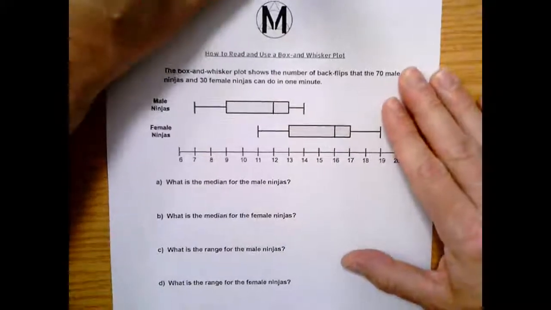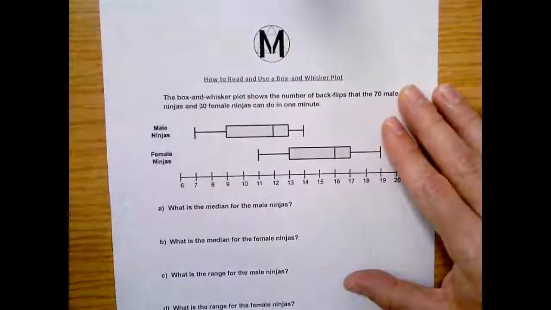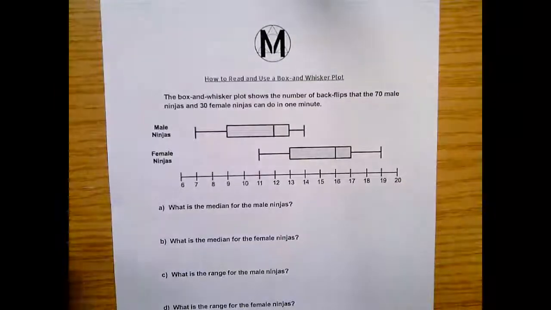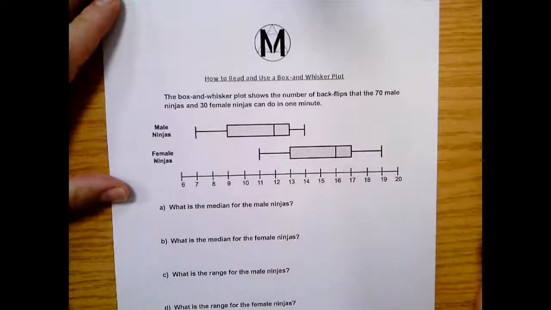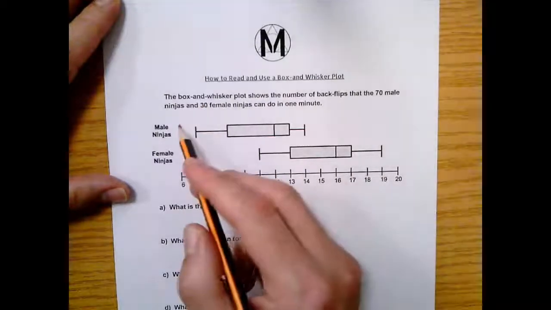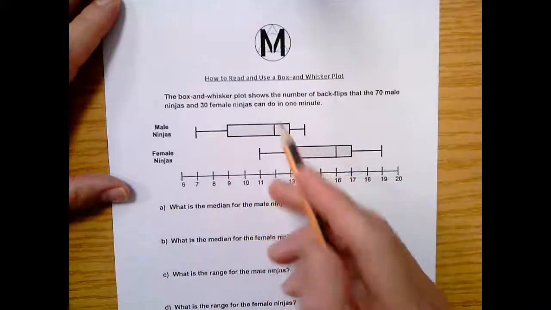All right, let's do some Mathity-Math. We're going to look at how to read and use a box and whisker plot. Okay, so in this case it says the box and whisker plot shows the number of backflips that 70 male ninjas and 30 female ninjas can do in 1 minute.